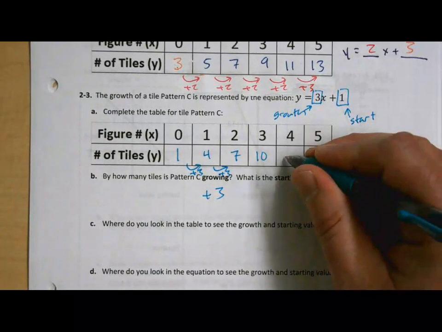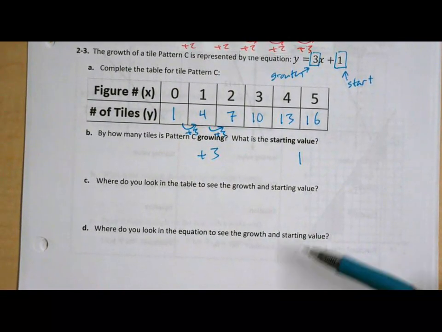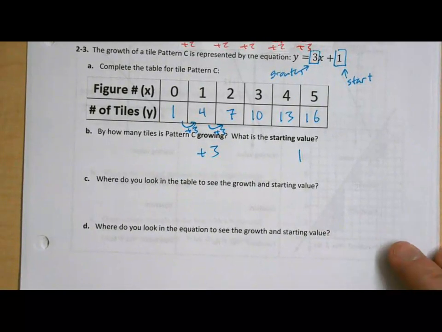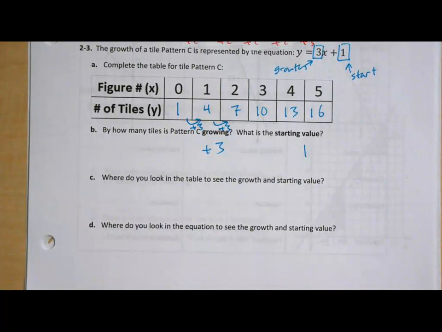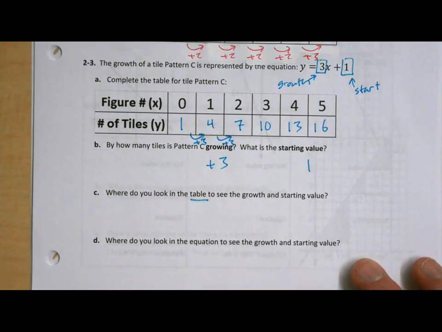All right, these last 2 questions are the key questions for today. So I want everybody to have a read through these and to answer them in the best way possible for you. You can answer them in words, or you can draw something. It's entirely up to you. But I want you to think about going forward, if I gave you a table and I asked you to look at that table and figure out what's my growth and what's my starting value, where are you going to look in the table to identify the growth and the starting value?